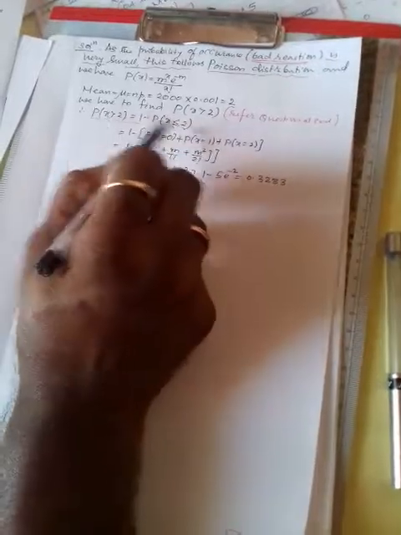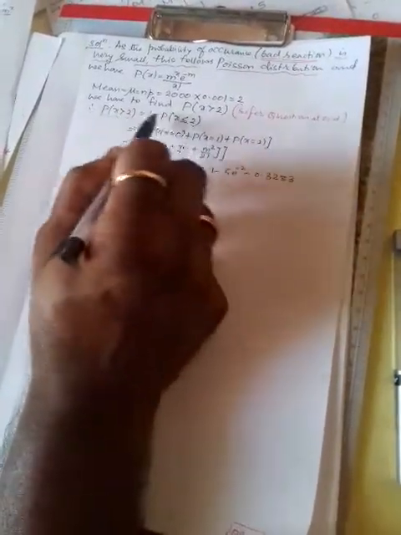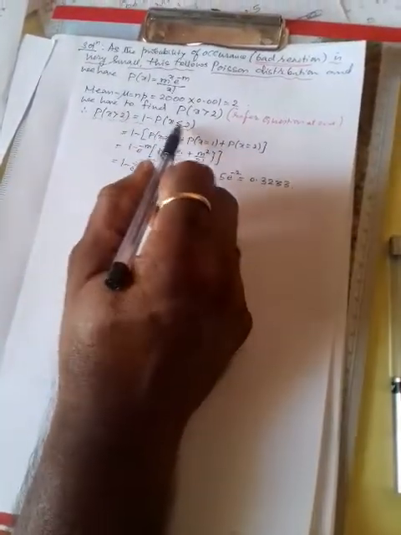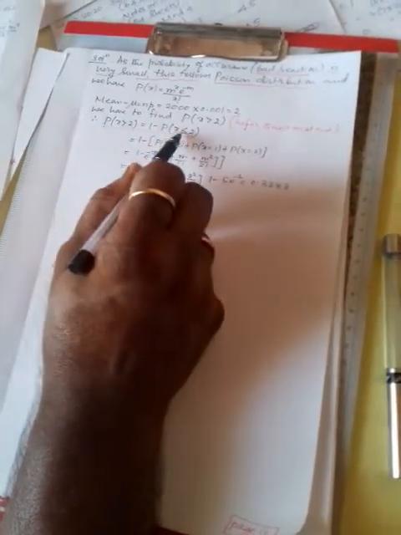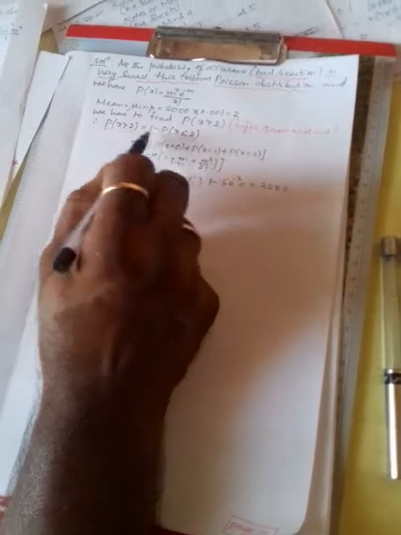Refer to the question at the end. Therefore, p of x is greater than 2. How is it possible to write 1 minus p of x less than or equal to 2? Because the sum of these two will always be equal to 1. Therefore, again observe here, in the left side it is strictly greater than 2. In the right side it is p of x less than or equal to 2.